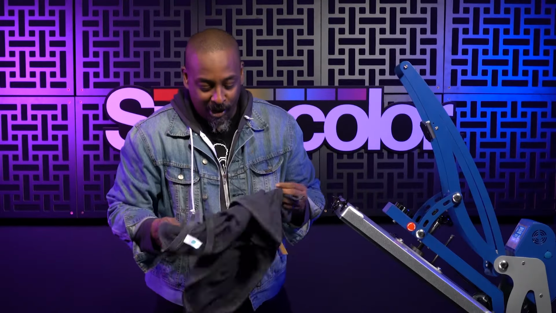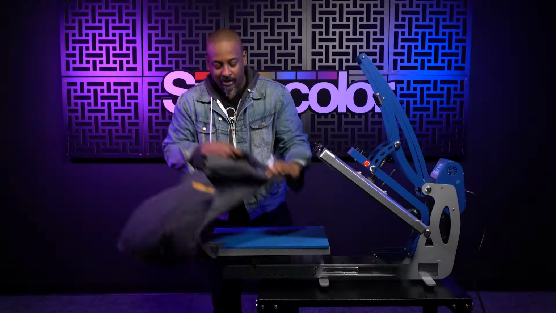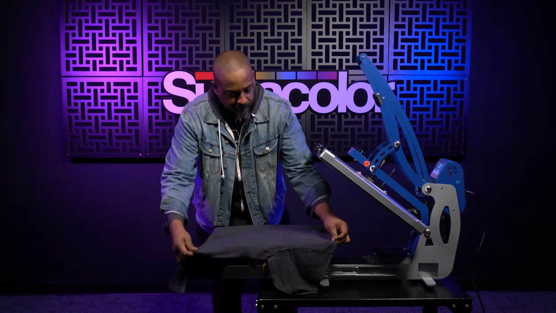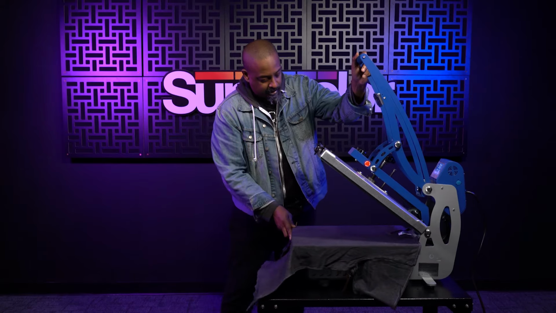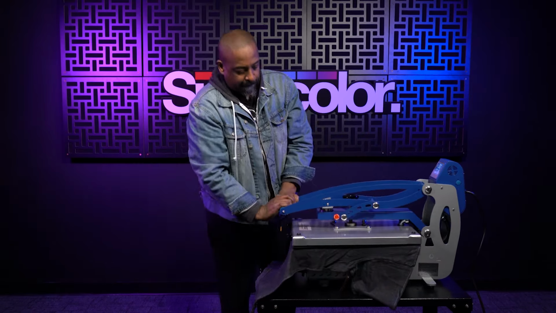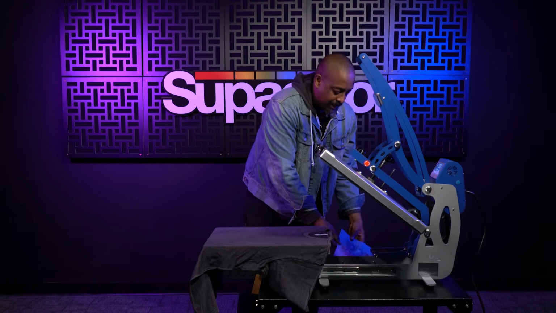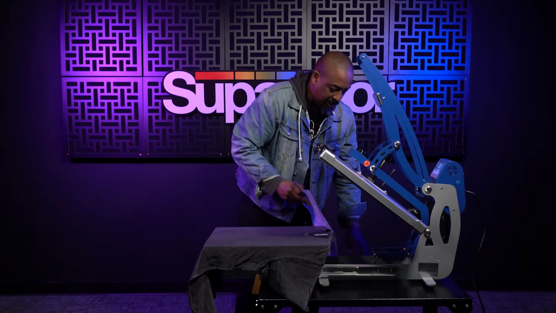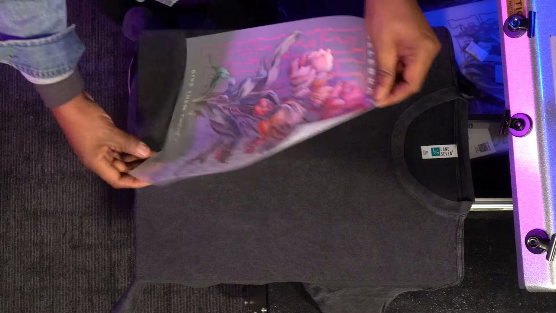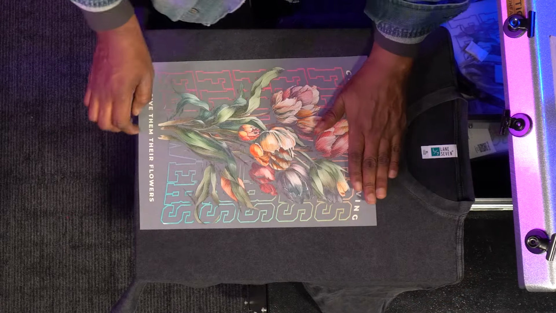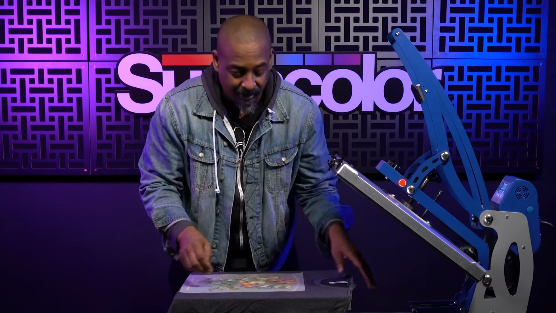So you have all this stuff, but what are you gonna put it on? Woo! Here we go. We got ourselves a shirt, and we're gonna give this a quick pre-press. So we're gonna take that out, and first thing that we're gonna do, we're gonna put our artwork right about here. And people like to do that four-finger. Everyone's finger's different. I don't really like that.